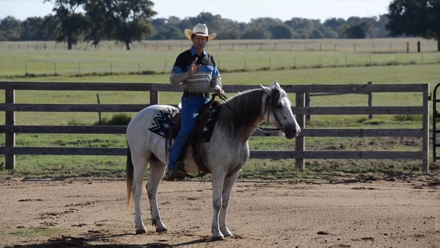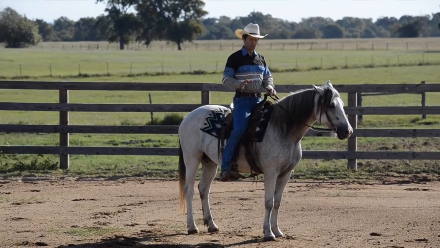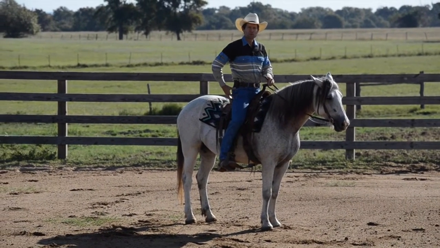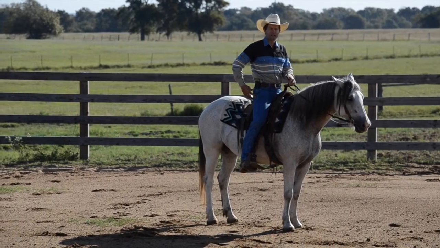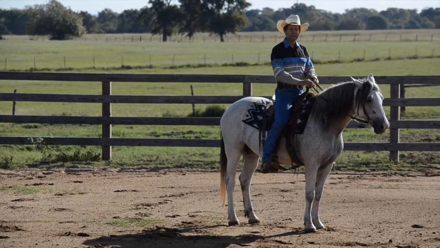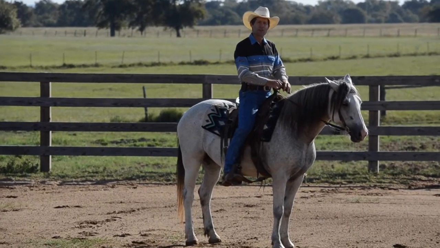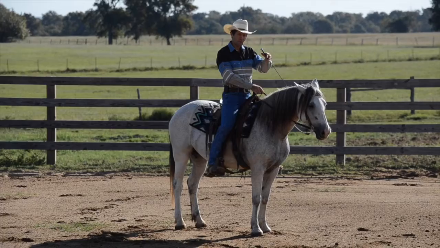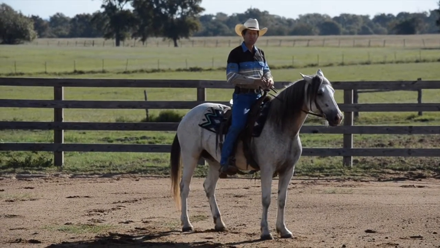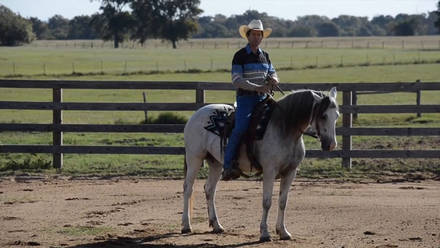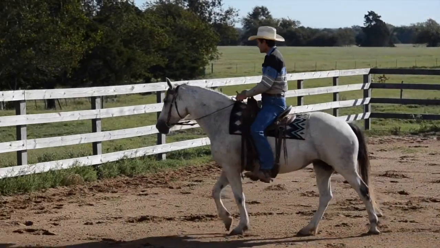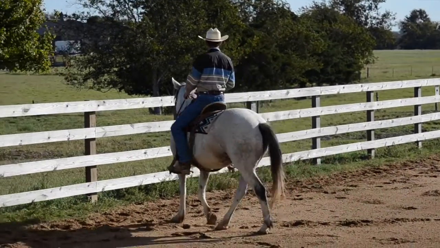And as a general rule, that's what you're going to be doing. So with the haunches in, most of that is being controlled through your seat and your legs. And you have to get your horse responsive to be able to do this. But again, don't start this too early. Go out there, play with getting your shoulder in work really good, because that's going to help prepare your horse for the haunches in. So haunches in is moving the horse's hind to the inside of the arena.